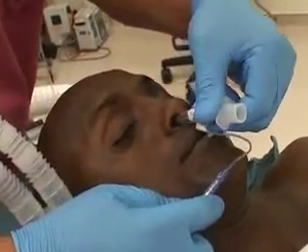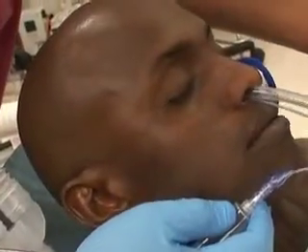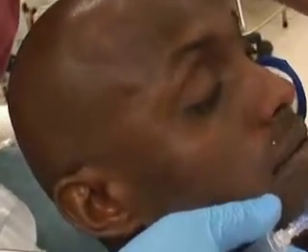Endotracheal extubation is indicated when the clinical conditions that required airway protection with an endotracheal tube or that required mechanical ventilation are no longer present.